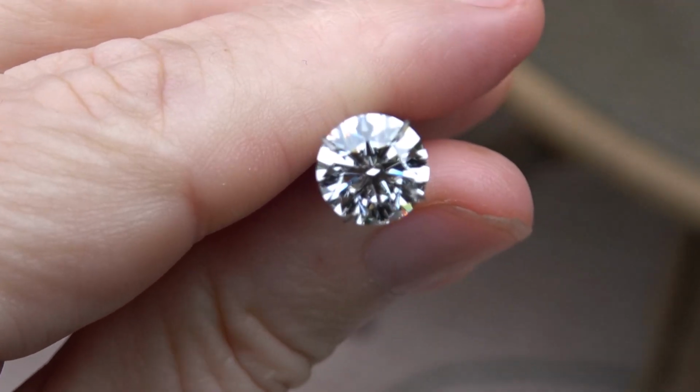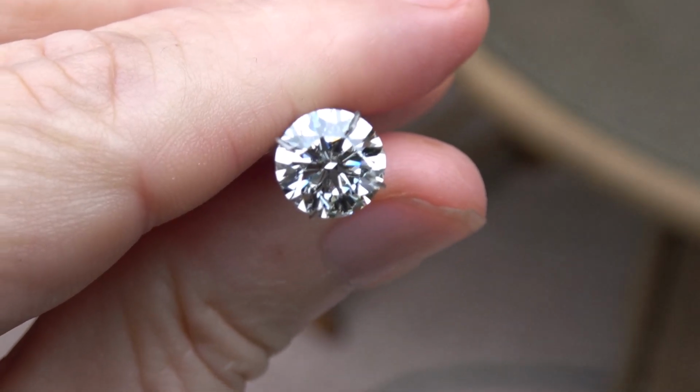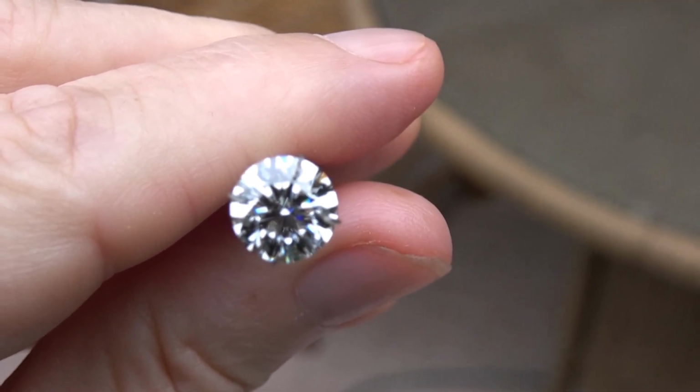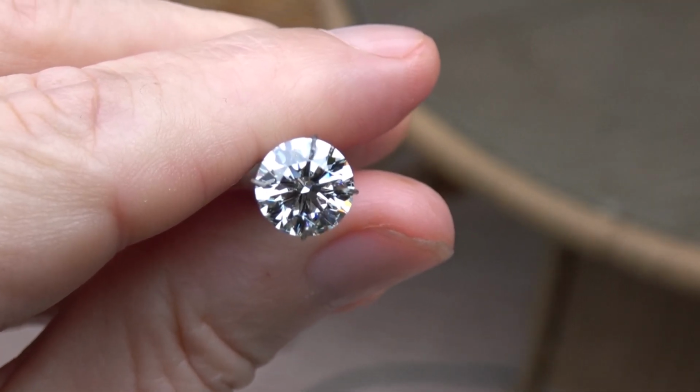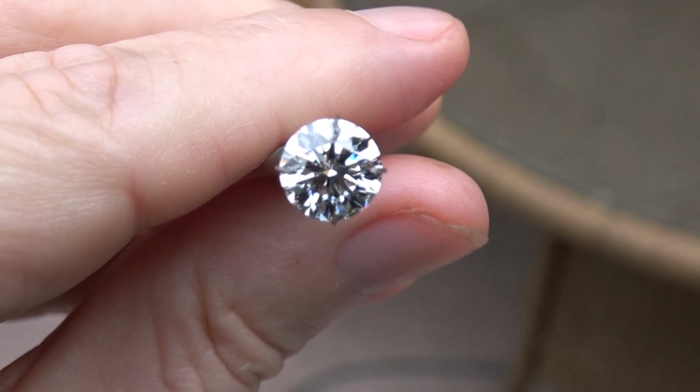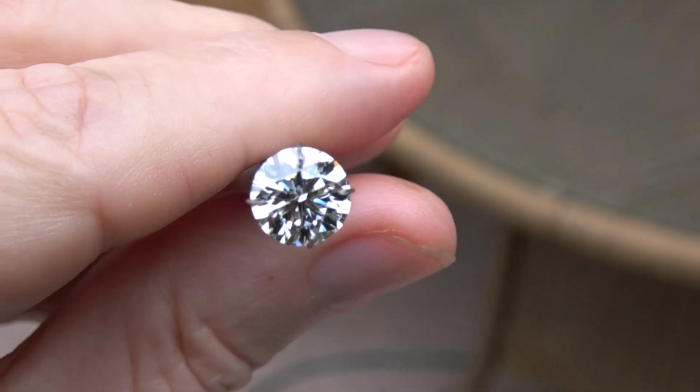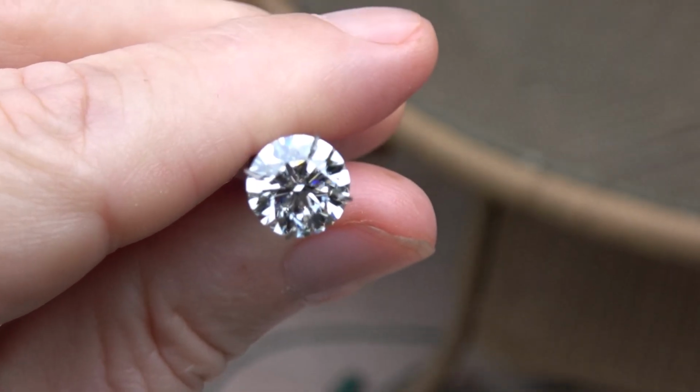Here's what happens when you take a round ideal cut and put it that close to your eye, or in this case, the camera. Now, you see how dark that looks? You see some bright reflections of light, but you also see a lot of darkness under the table. This is not a good representation of an ideal cut.